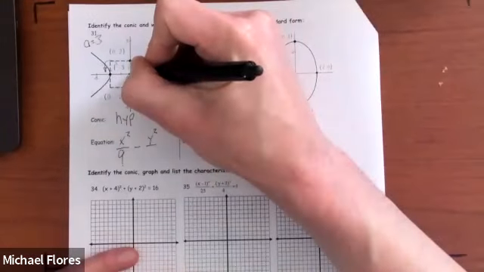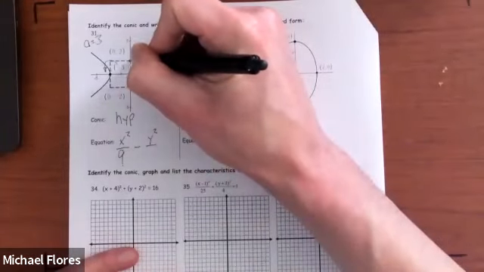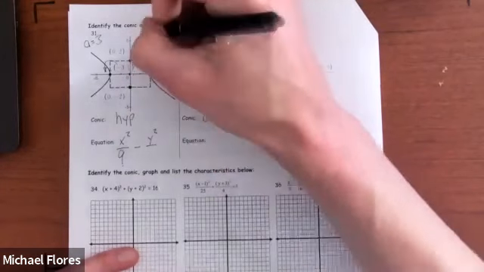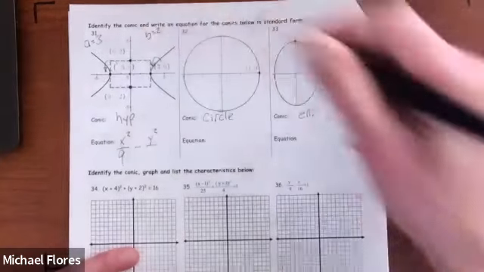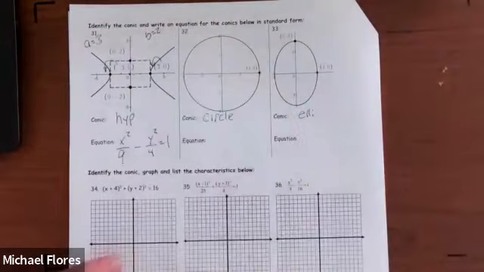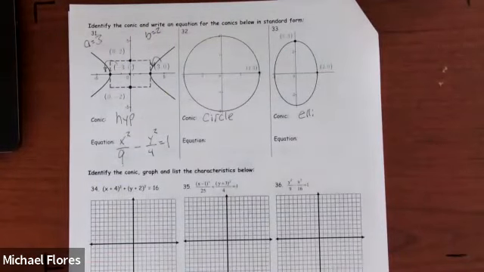Okay, so from here, now our co-vertices from here to here, 0, 2, that is a distance of 2. So our B value is 2. Square it, put it underneath the y, set it equal to 1, and that's your equation.